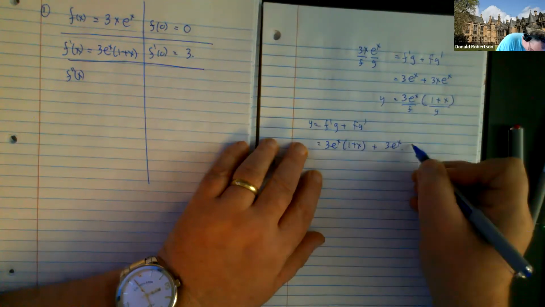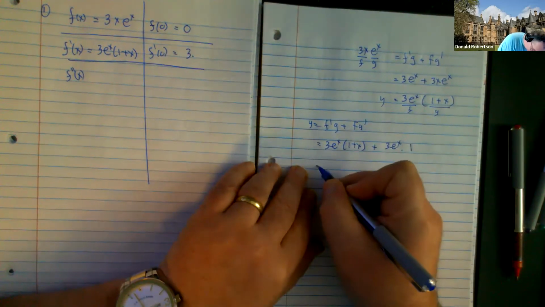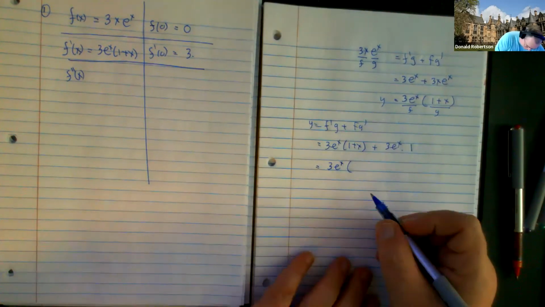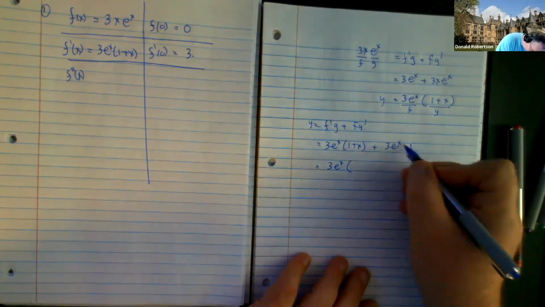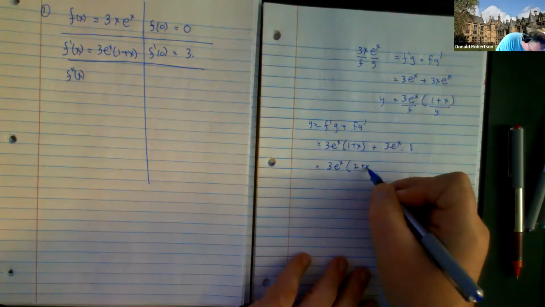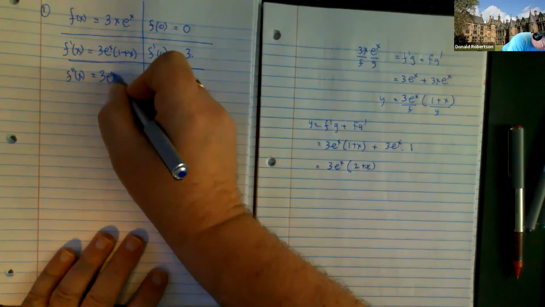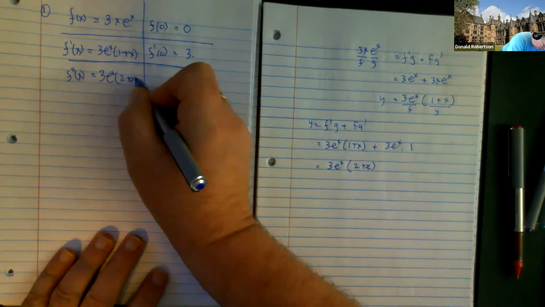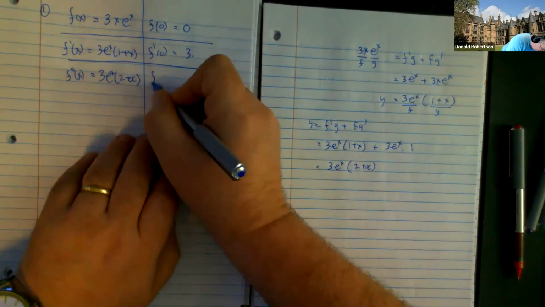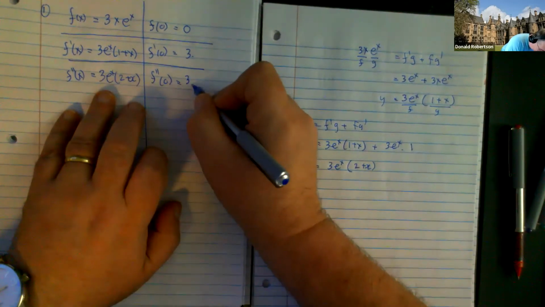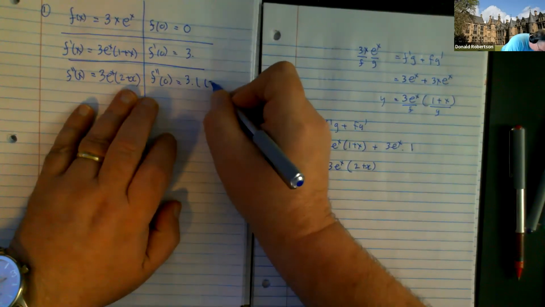And you differentiate this guy, you get 1. If you pull out the common factor, you get 2 plus x. So the second derivative is 3 lots of e to the x, 2 plus x. And the second derivative at 0 ends up being 3 times 1 times 2.